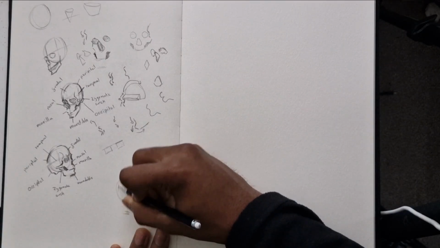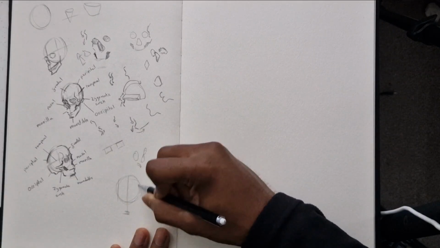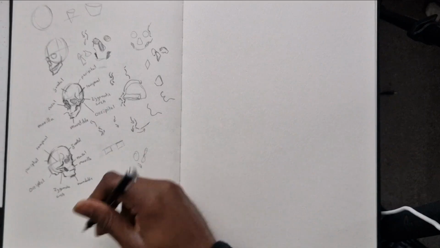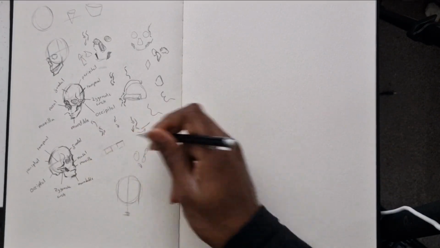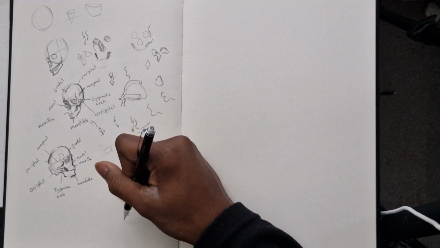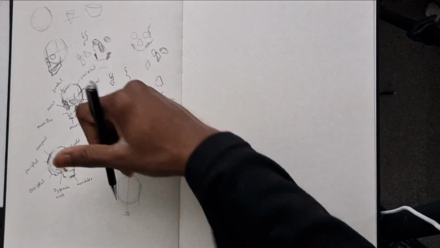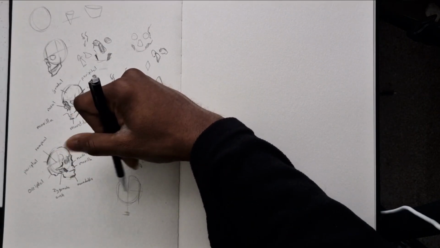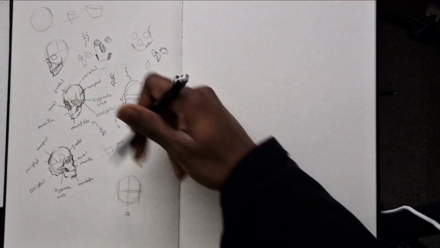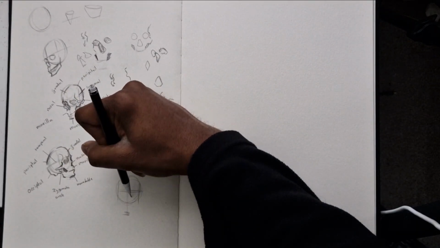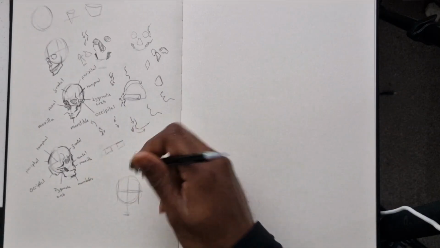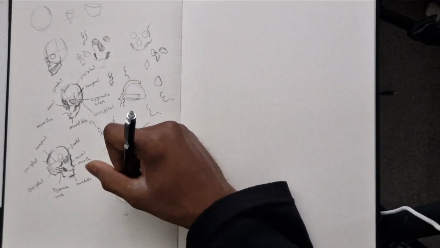You're going to come slightly in and measure down like that. Now we want to find that middle line, which is where our eyebrows are. Then we have room to draw the rest of the things in.